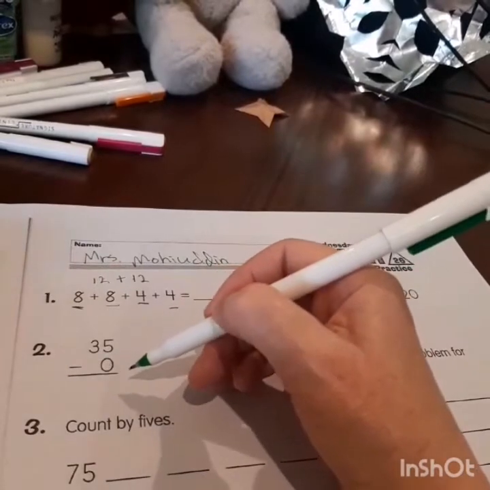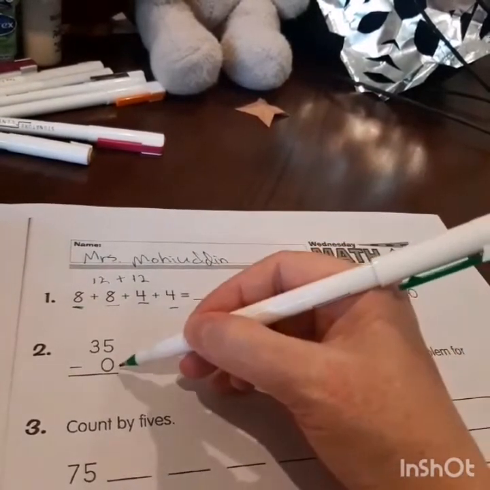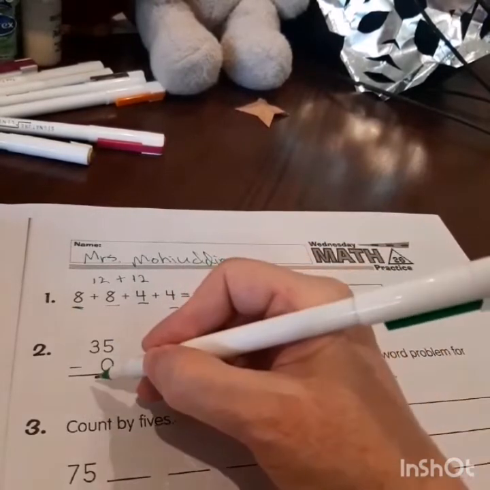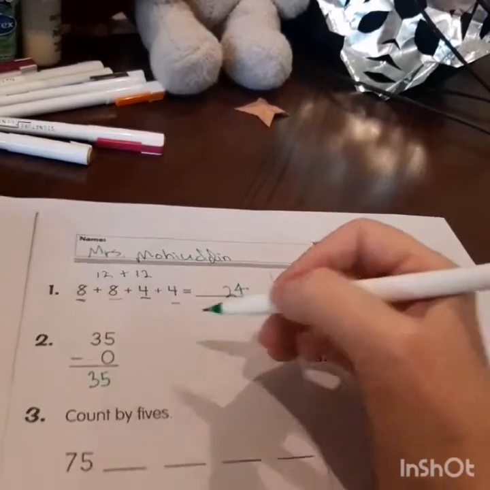35 minus 0. This is easy. We know this because we know the rule is whenever you subtract 0 from anything, you're still left with the original number, okay? So the answer is 35.